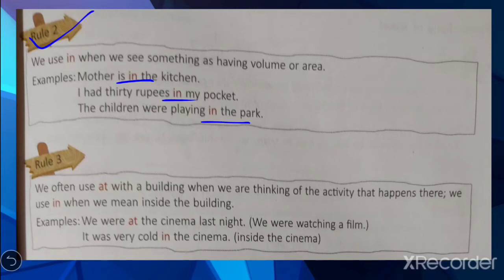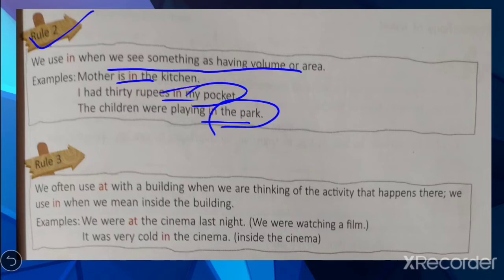We use in when we see something. Here, these things you have to remember. When we see something as having volume or area. So for that, the park is one particular area. Pocket, you can say, has some volume. The kitchen is the area. So for that, we have to use the preposition in.